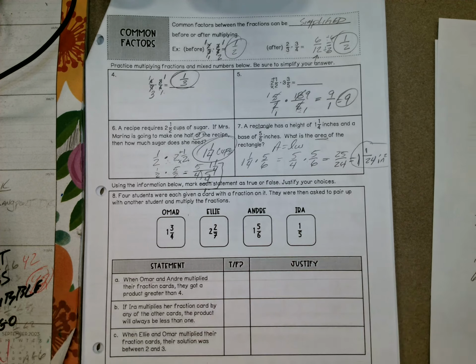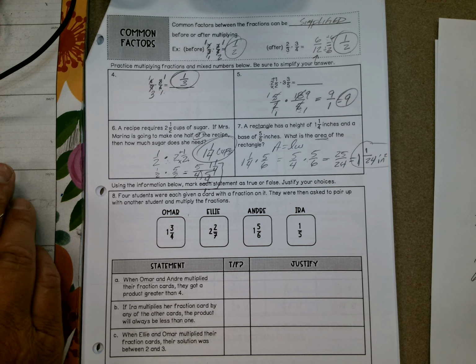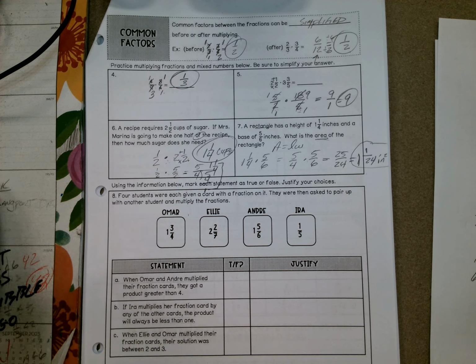Area is always in square units. We'll get into more of that later. Okay. So, you should be feeling pretty good. All right. It's a little bit easier than the adding and subtracting. All right. Let's take a look at number 8.